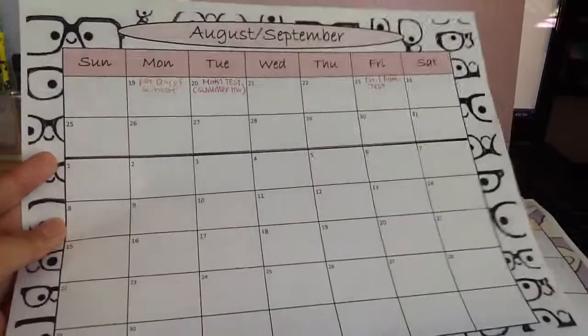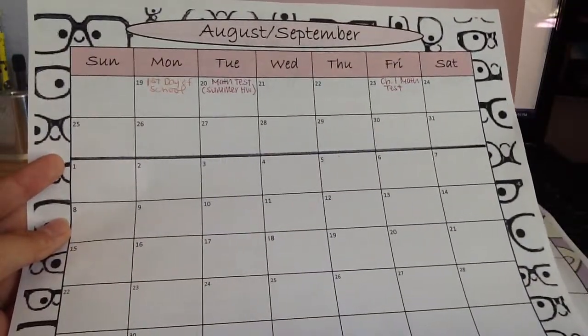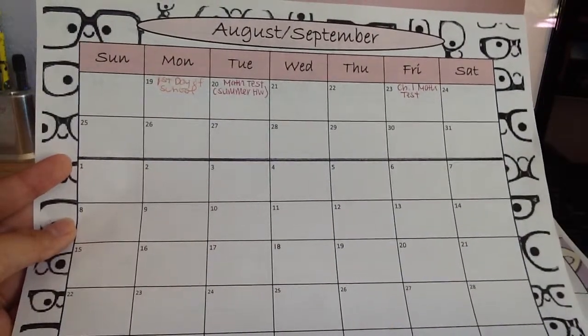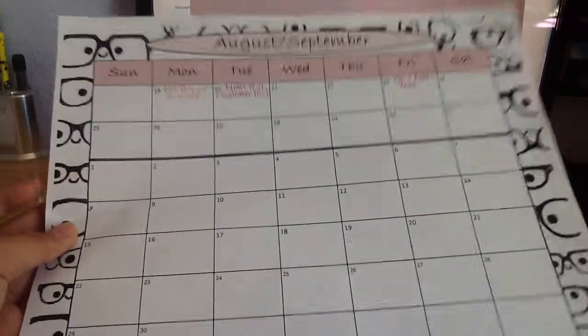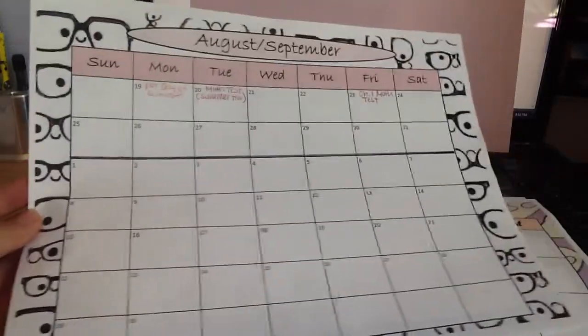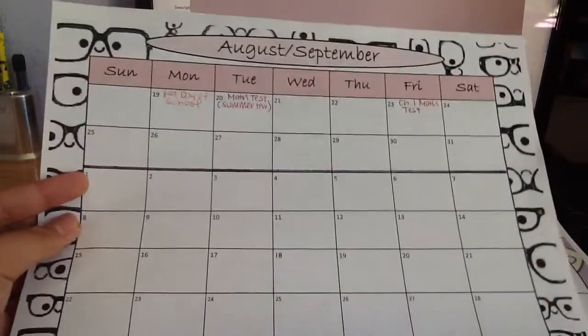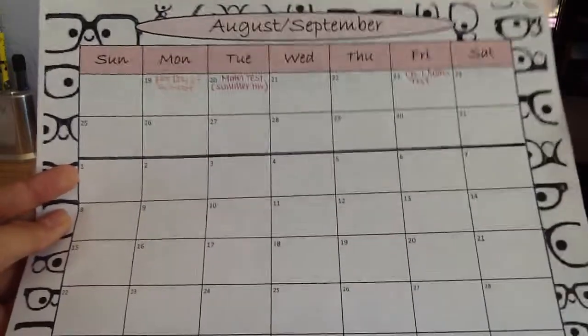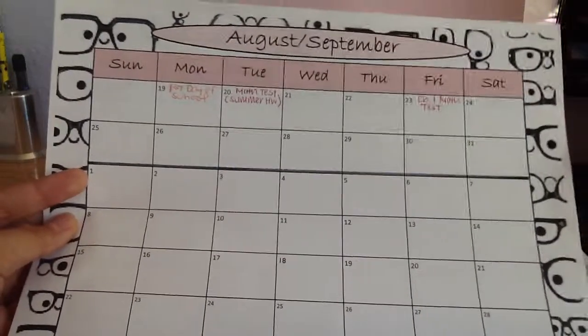But again, I'm only using these calendars to write test dates or exams, projects that are due, important events, and stuff like that. As you can see, the background is cute little glasses that are smiling, and it's just adorable. I feel that's a really appropriate type of background for school. I have no idea why, but it feels so school-y to me.